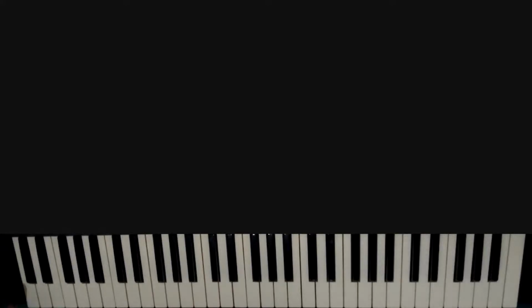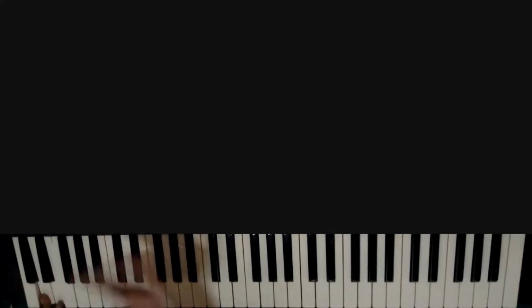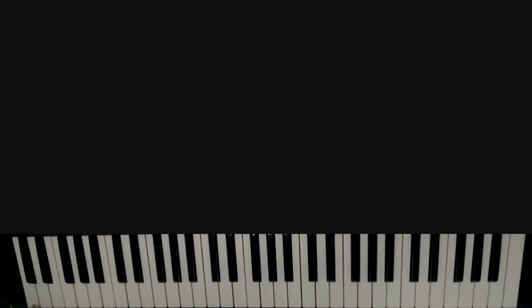So for example, from C to D, that's a whole step because there's one note between them. From D to E, we have one note between them, so that makes it a whole step. From E to F, there's no note between them.